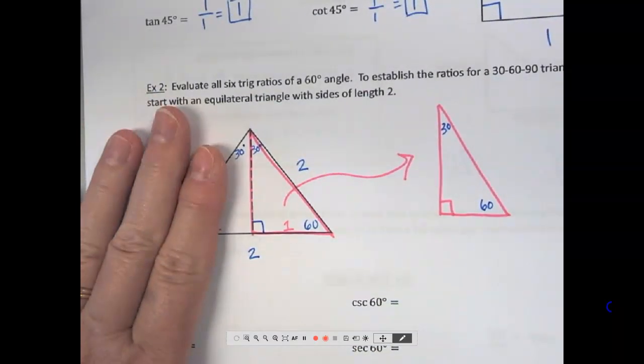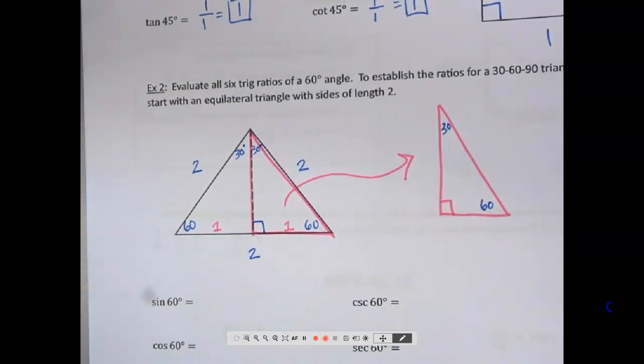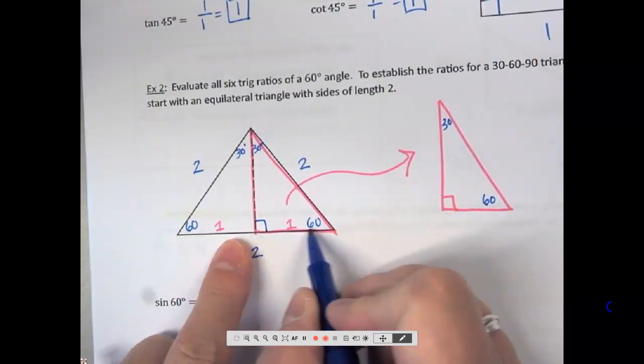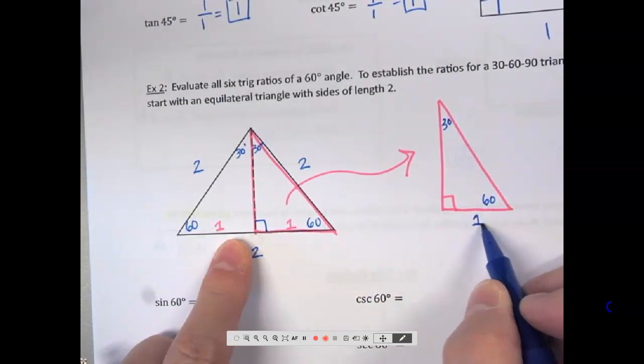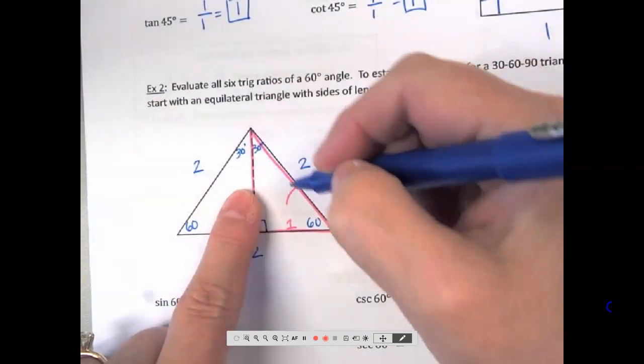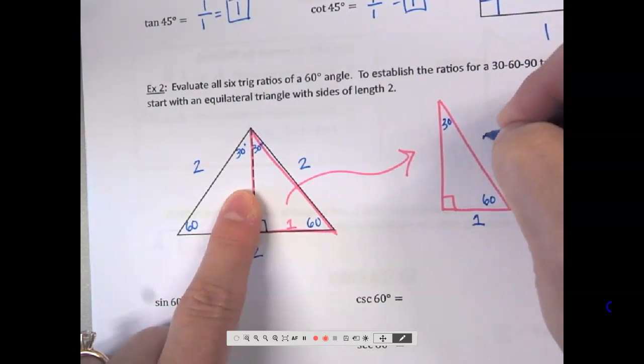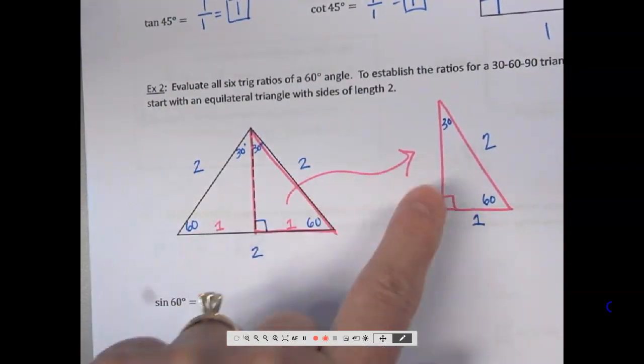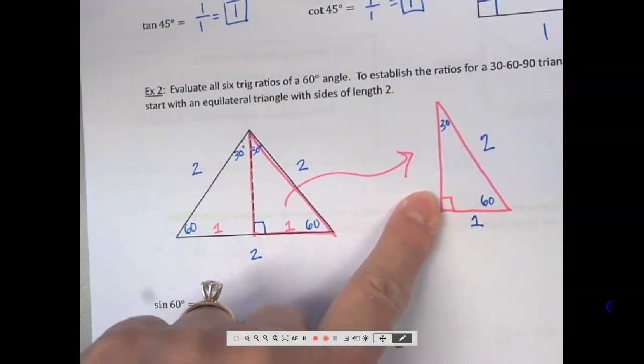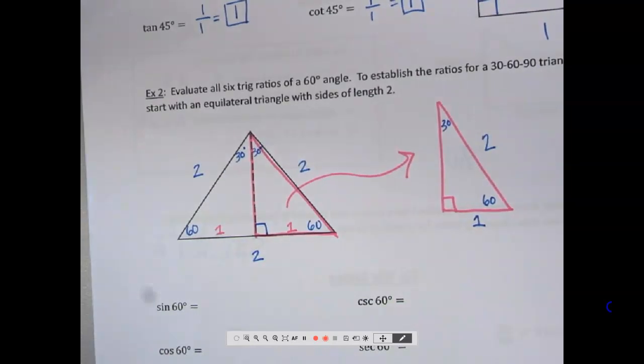So I'm going to ignore that left-hand one. It's the same triangle pretty much, and I'm going to look at this one here. Okay, so this base right here was 1. This side is 2. What is this other leg? Or how do I find it?